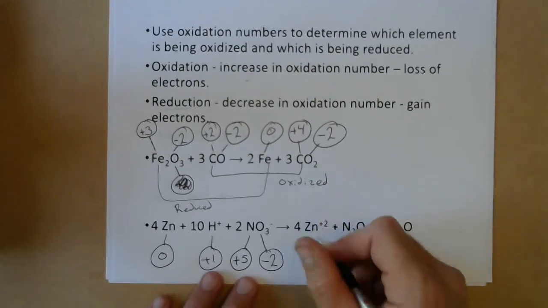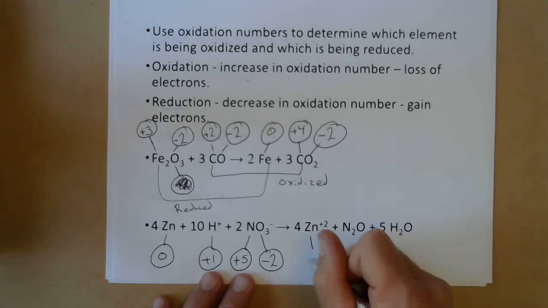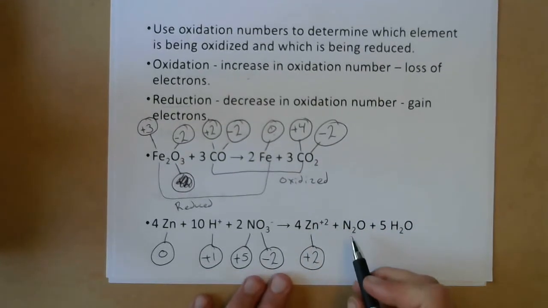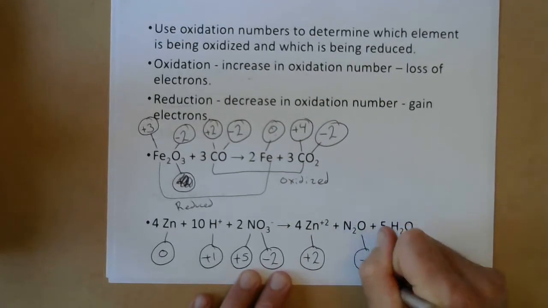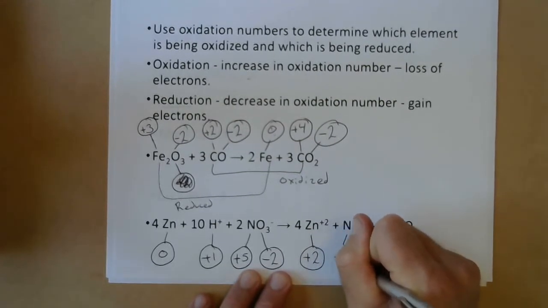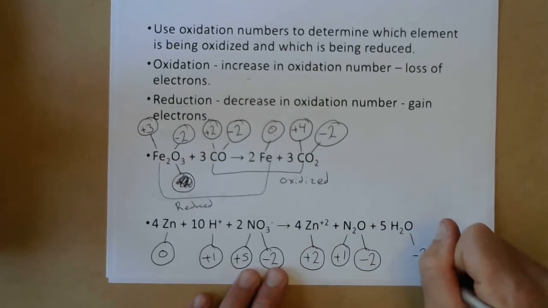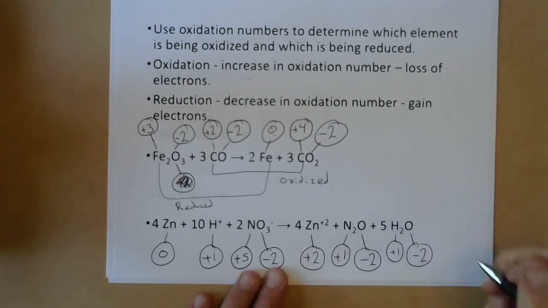Over here on the product side, we have zinc with a +2 charge. So zinc ions have a +2 charge, so its oxidation number must be +2. N2O, so -2 for the oxygen, +1 for each of the nitrogens. And then water, we have -2 for the oxygen and +1 for the hydrogen.